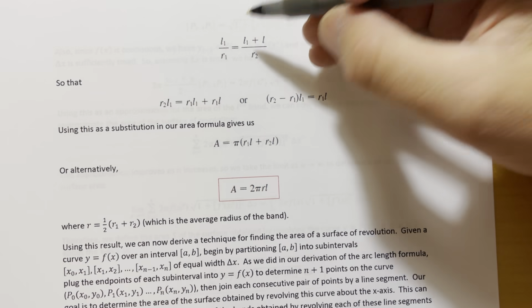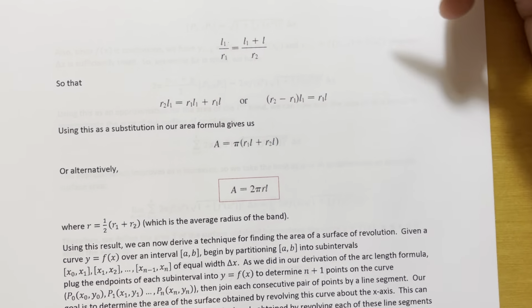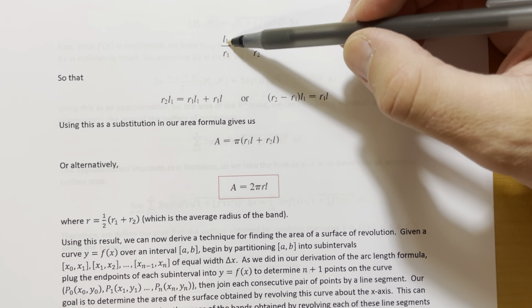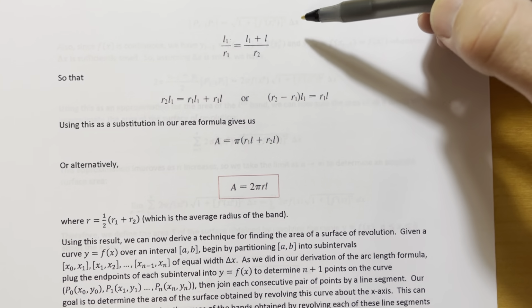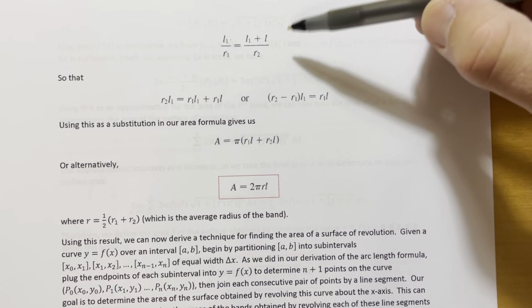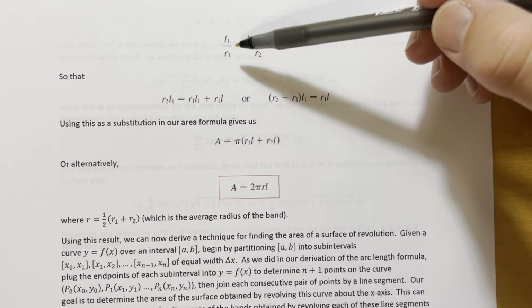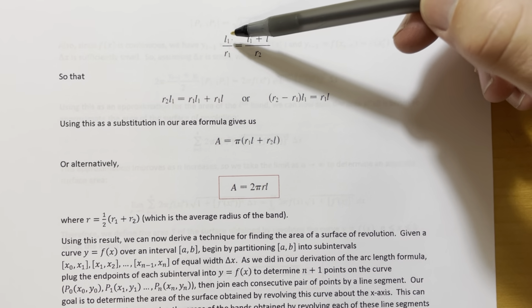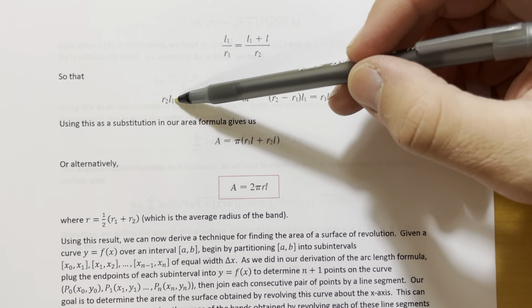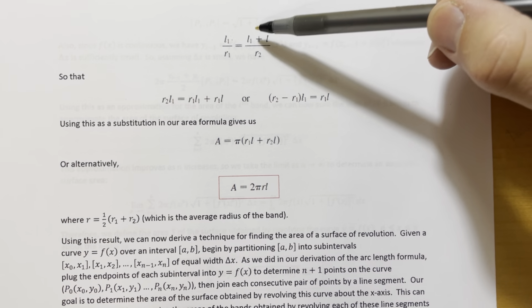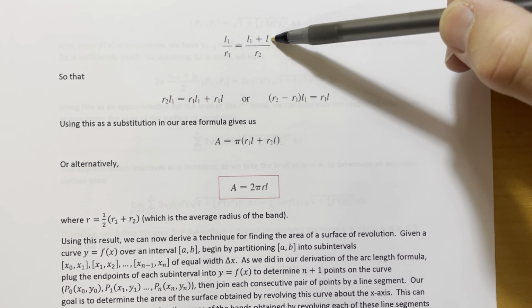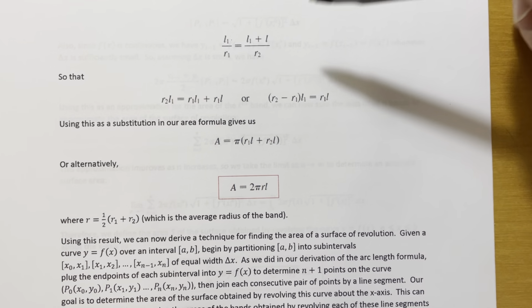So we're going to do that here, okay? I'm putting the lateral height of each right triangle over its base radius, so L1 over R1. And then for the larger right triangle, we would have L1 plus L over R2. We can cross multiply, so I'm going to get L1 times R2 there equals R1 times L1 plus R1 times L. So that's this right here, okay?